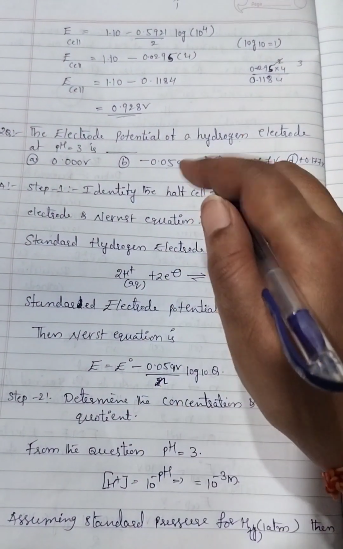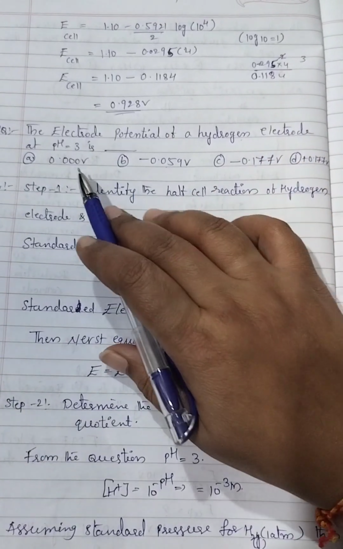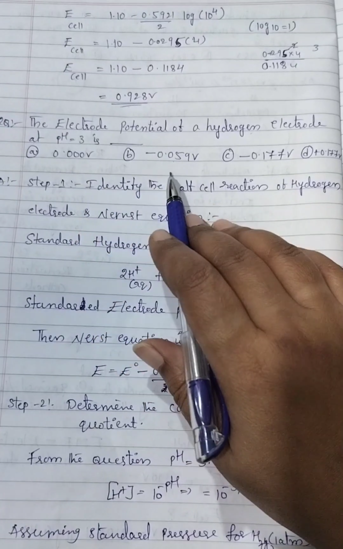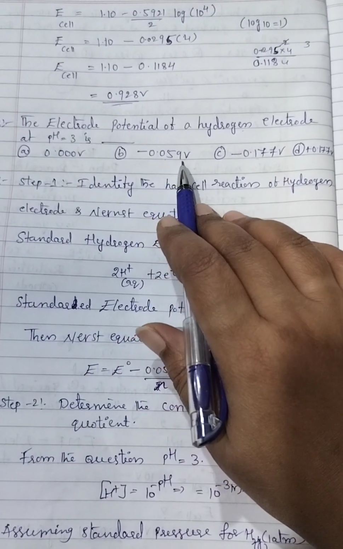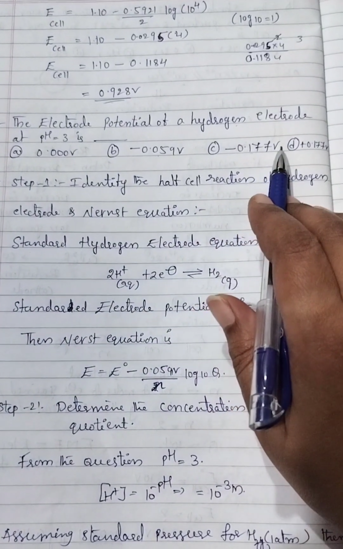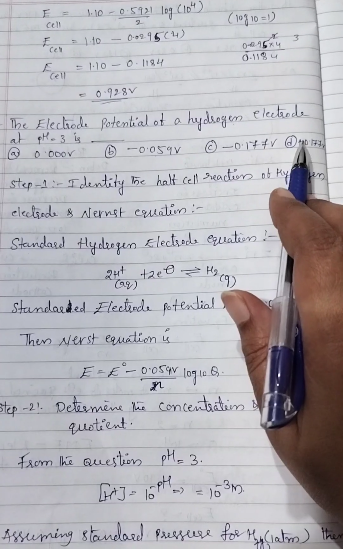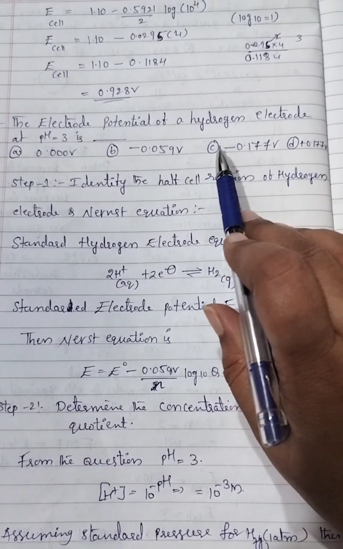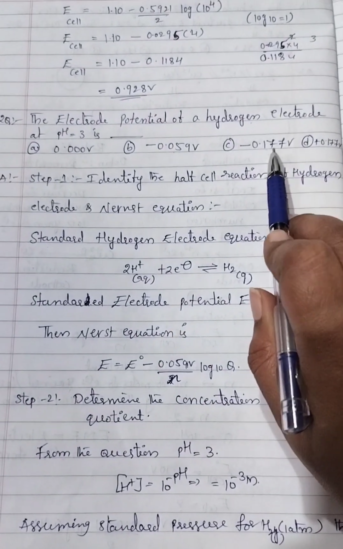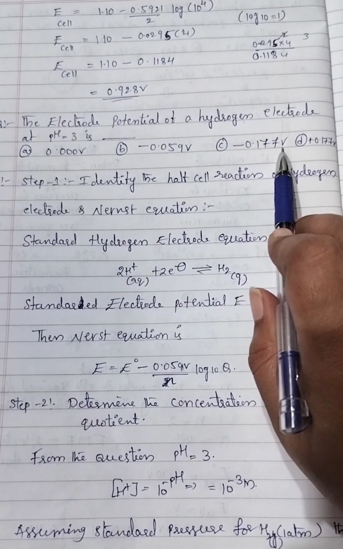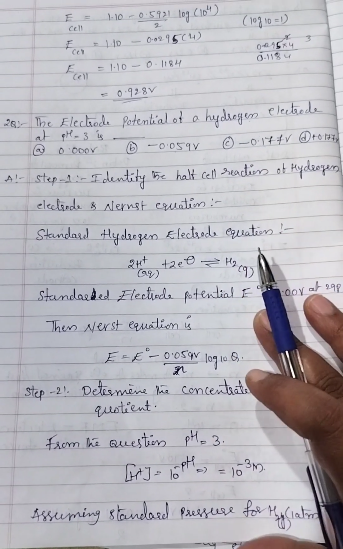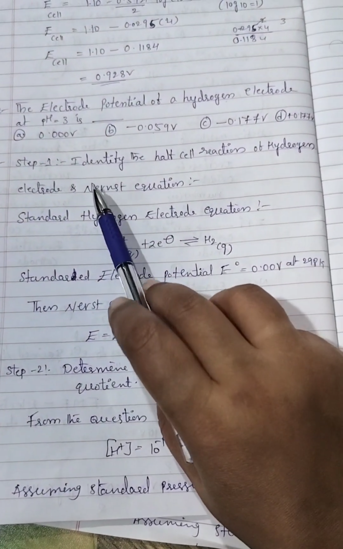The electrode potential of a hydrogen electrode at pH equals 3 is: A option is 0 volts, B is minus 0.0959 volts, C is minus 0.177 volts, and D option is plus 0.177 volts. We have to be careful while doing the calculation about the signs. If we make a small mistake regarding the sign, the entire answer will differ. So please be careful about that, and let us go for the explanation.